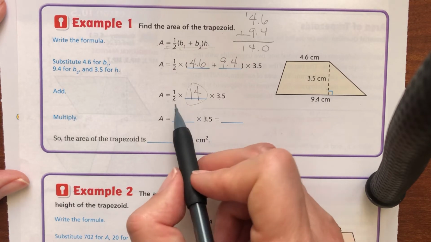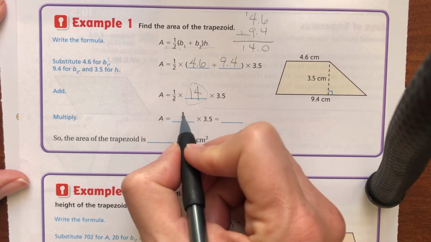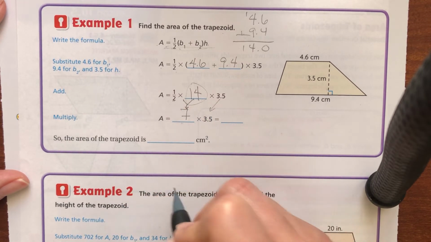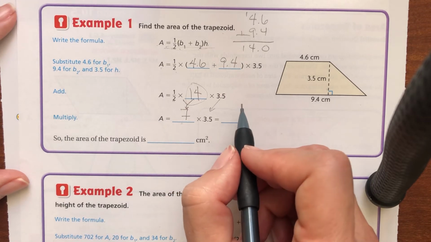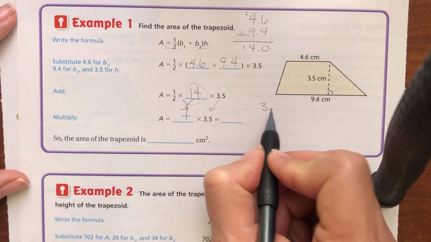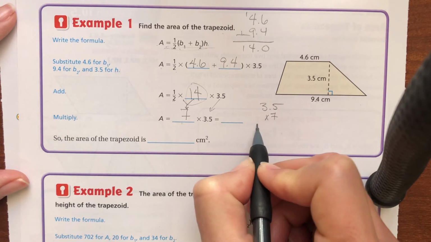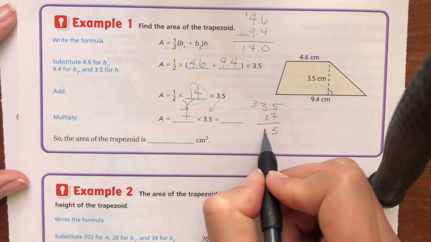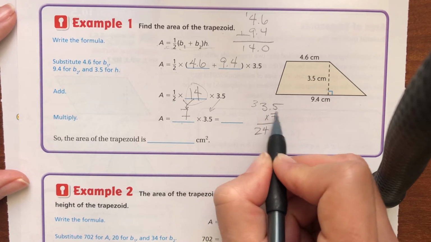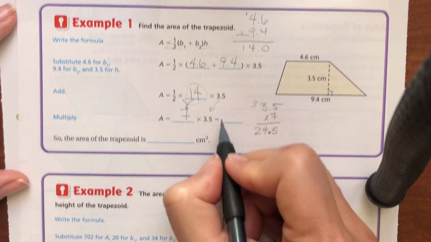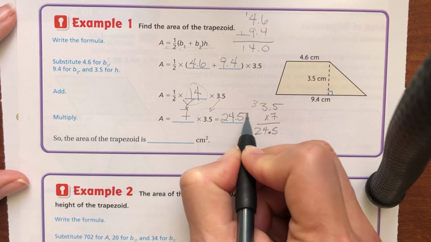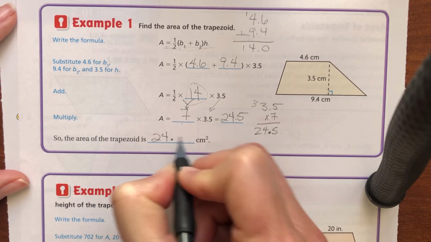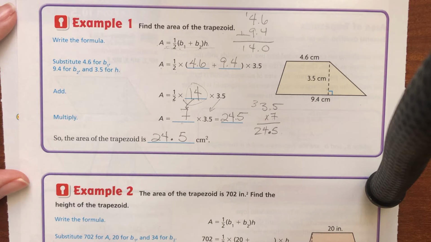answer, the same product. So 1/2 times 14 is 7. So that's where that came from. And then bringing down that 3.5. 7 times 3.5. Okay, if we don't know it off the top of our head, we can always do margin work. Let's see, that's 35, 24. We have 1 digit behind the decimal, so we put that in there. Okay, so the area of the trapezoid is 24.5 centimeters squared.